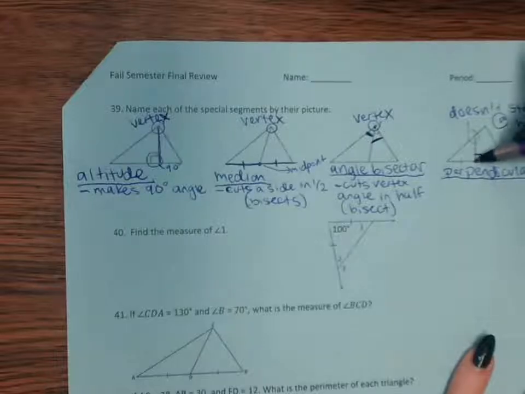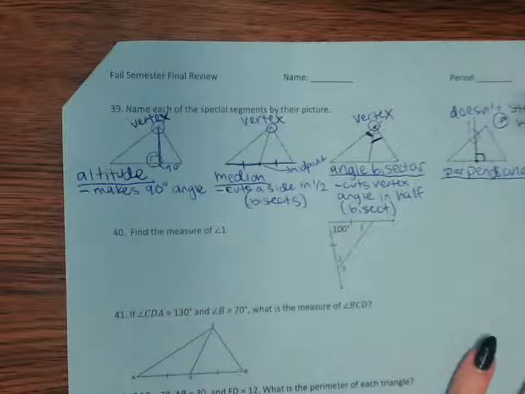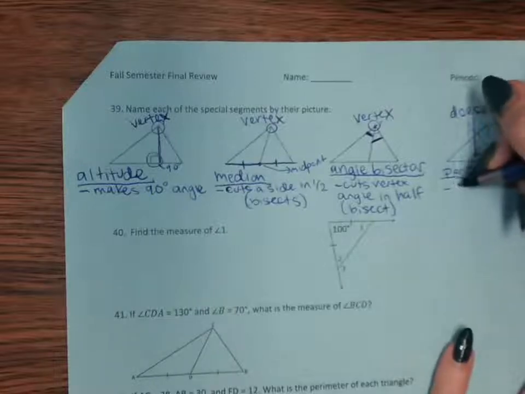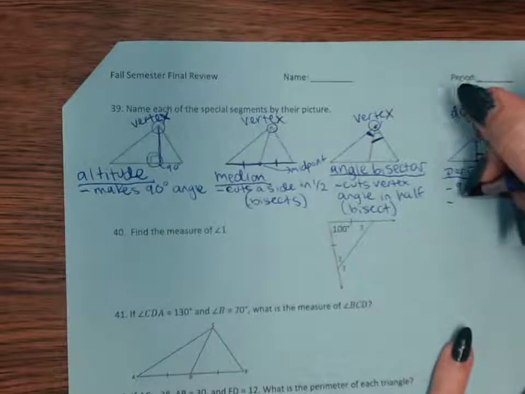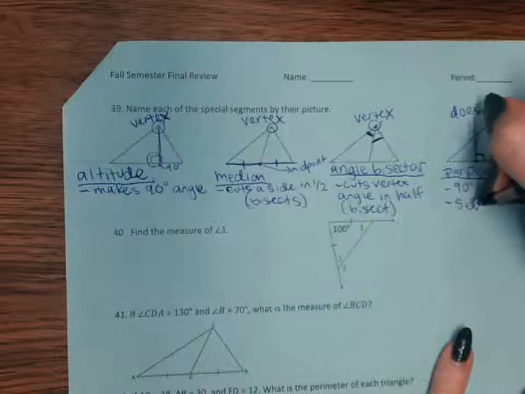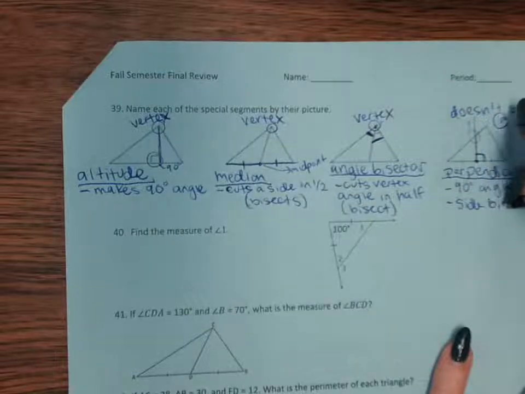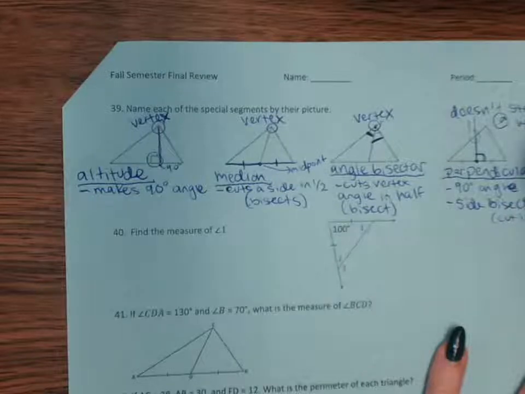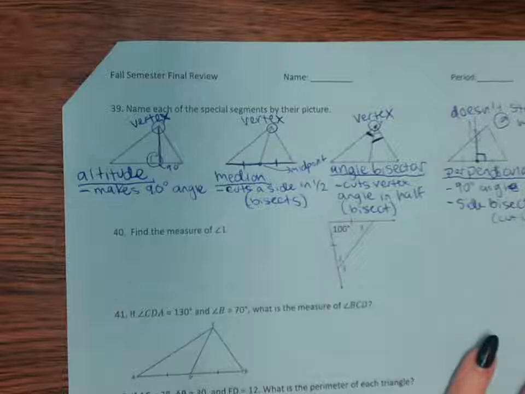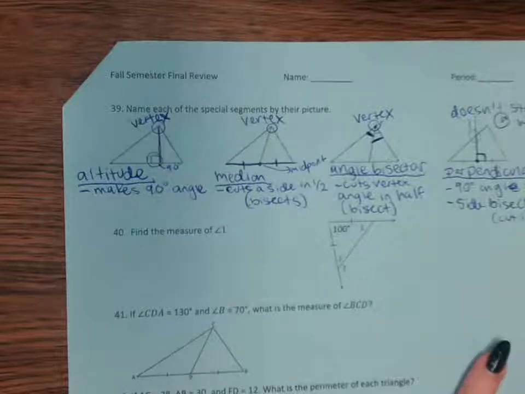So that means I'm going from the midpoint and I'm just going straight up through my triangle. So I get a 90-degree angle and I get the side bisected, or cut in half. Okay, so those are my 4 special segments.